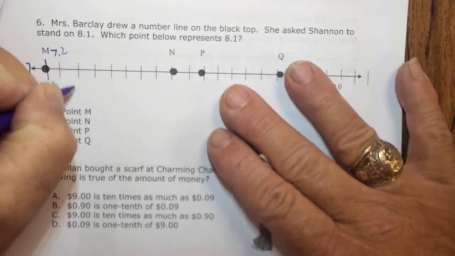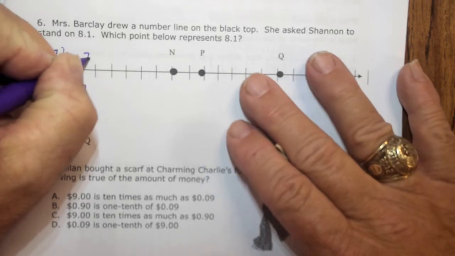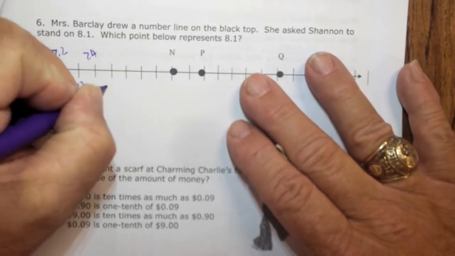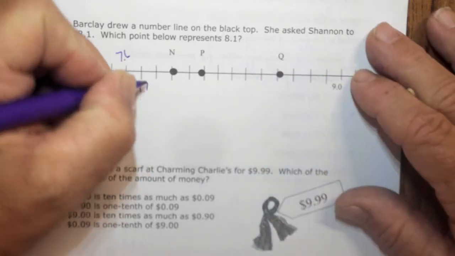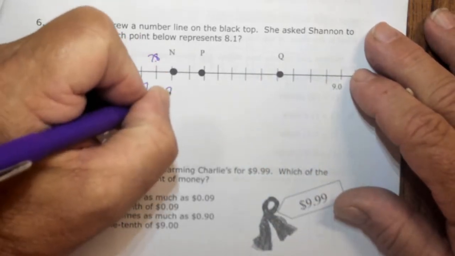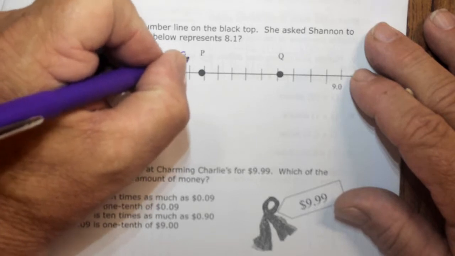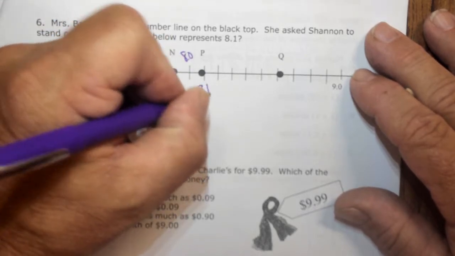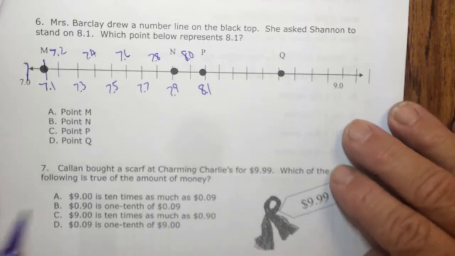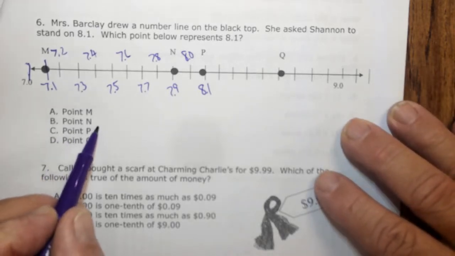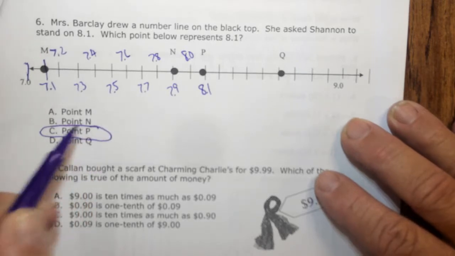7 2/10, 7 3/10, 7 4/10, 7 5/10, 7 6/10, 7 7/10, 7 8/10, 7 9/10, 8 1/10. So yes, P is the correct answer. Everybody see that? If you label your number line from what you're given, you will do well. Okay? So point P is the correct answer choice.